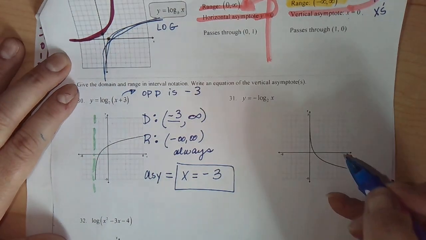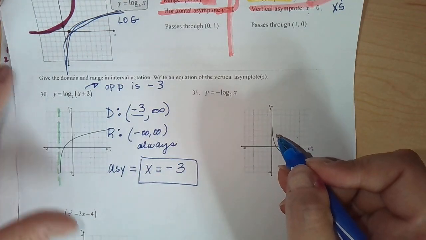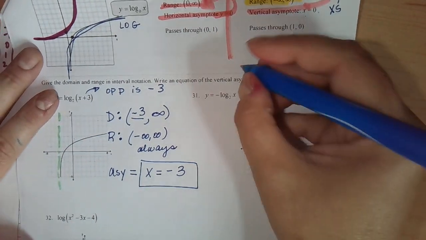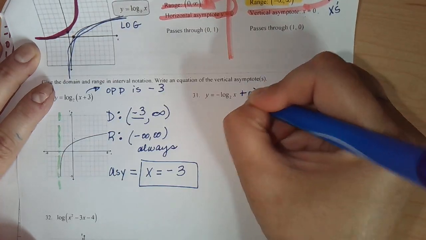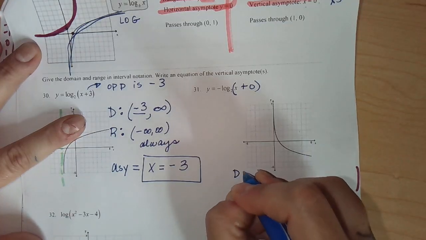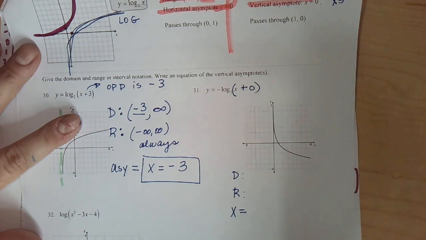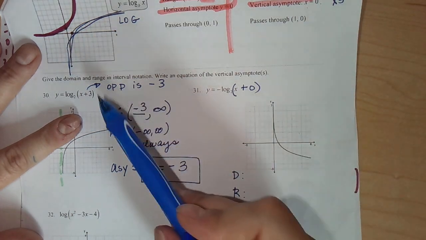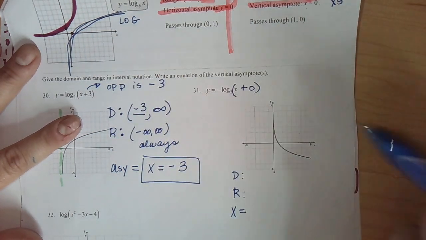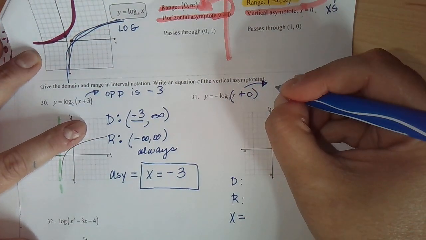Okay, let's look at this one over here. First, we've got to look for whether we have a number added or subtracted with the x. We don't. Okay, so let's go ahead and do our domain, our range, our asymptote. Our asymptote is the opposite of whatever we're adding or subtracting. Well, the opposite of 0 is still 0.